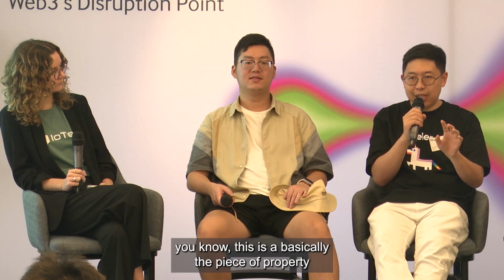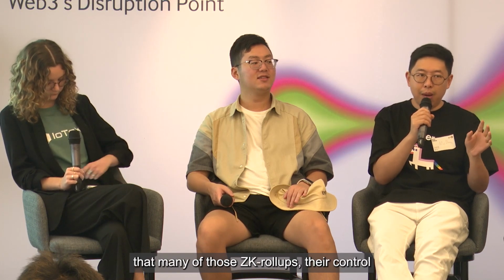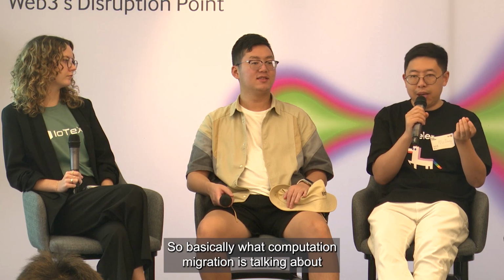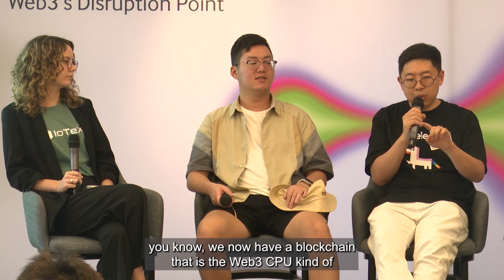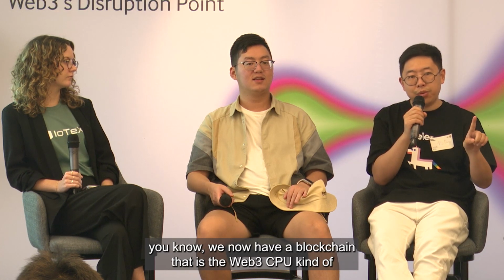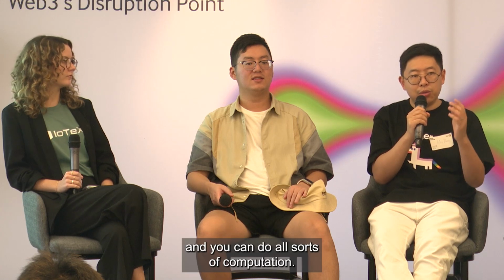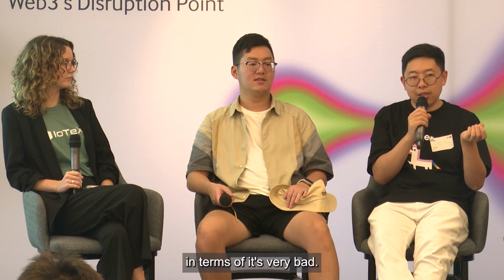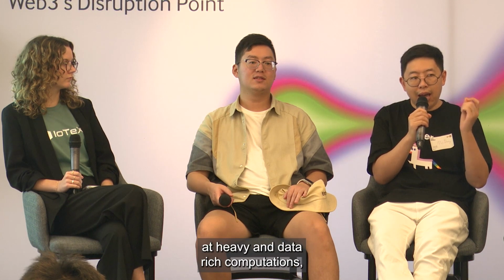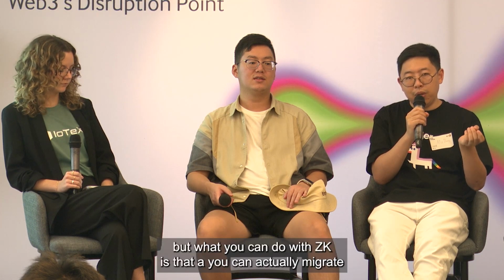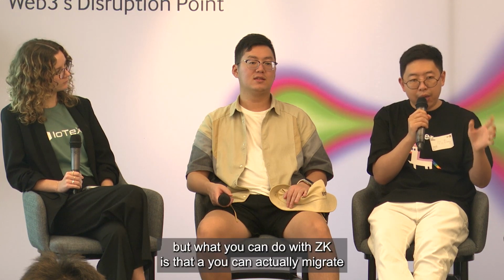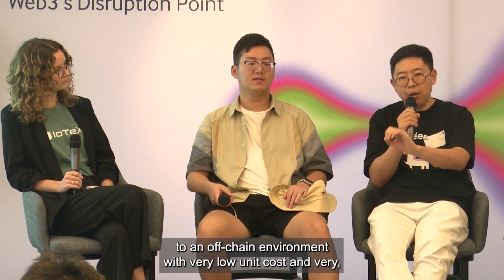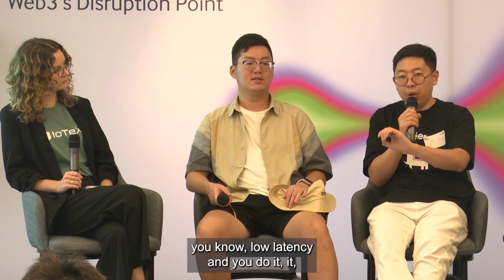This is the property that many of the ZK rollups and ZK coprocessors are built on. Computation migration is talking about how we now have a blockchain that is the Web3 CPU, kind of, and you can do all sorts of computation on it. But unfortunately, that CPU has some limitations: it is very bad at heavy and data-rich computations. But with ZK you can migrate the computation that you originally have to do on-chain to an off-chain environment with very low unit cost and very low latency.